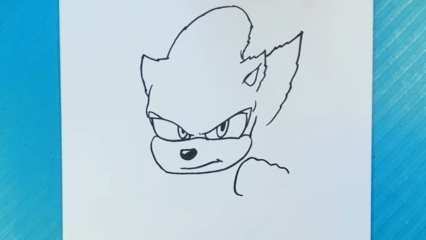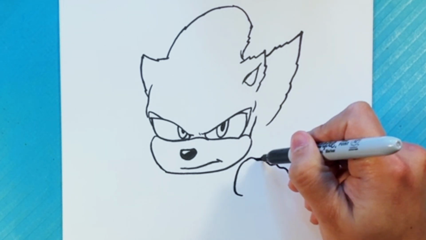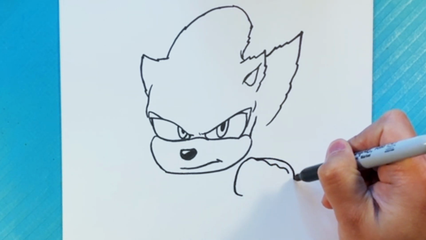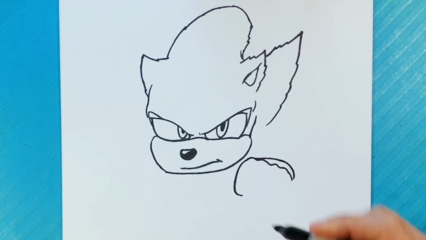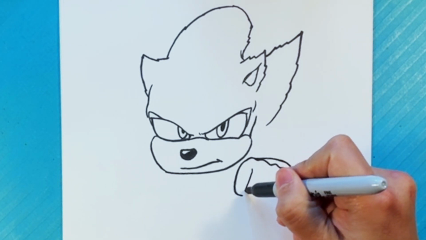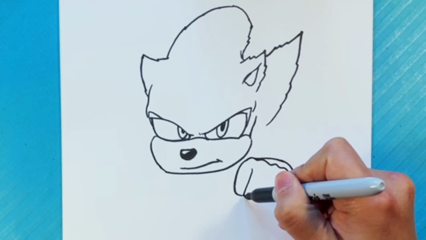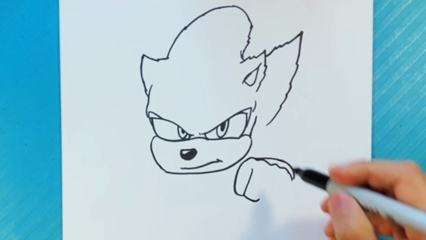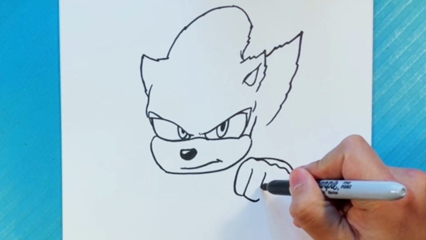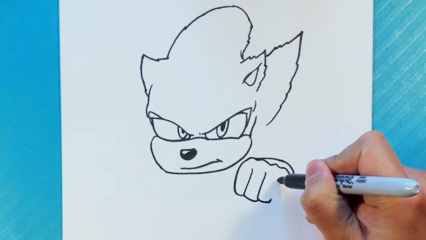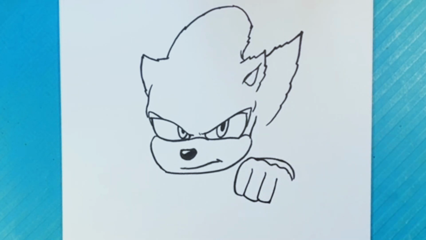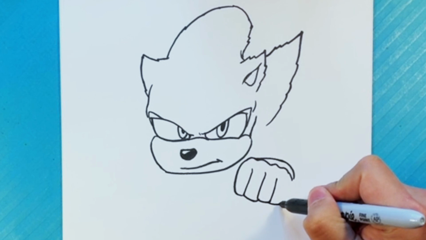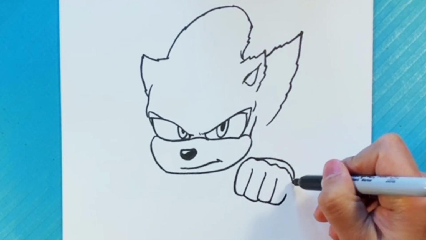Wiggle, wiggle, wiggle. Out over here, down. Line over here like so. Curve in. Line over here so. Curve in. Line over here so. Curve in there.